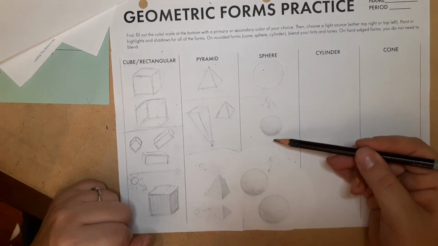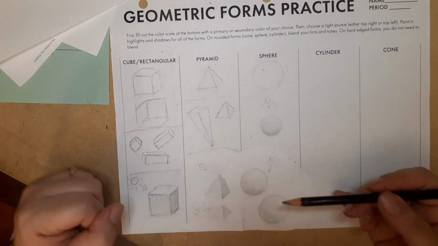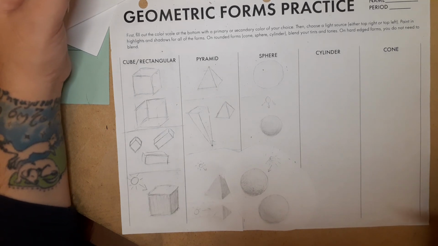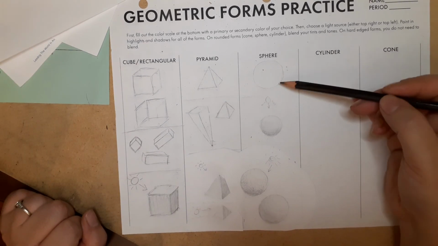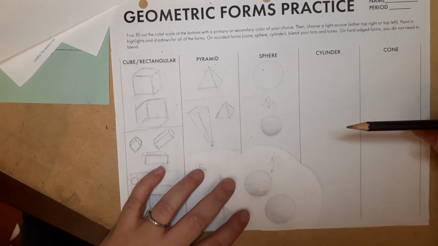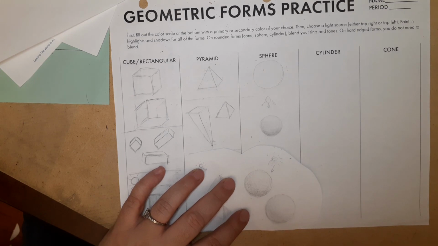Now, of course, it would be casting a shadow down here, but for the purpose of this exercise, we're not going to worry about cast shadows. So that's it. You just have your basic circle up here, and then try a couple different lighting sources. Okay, and that's all for spheres. Thank you. Bye.